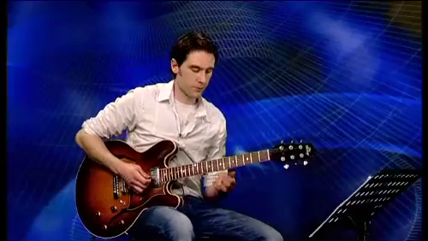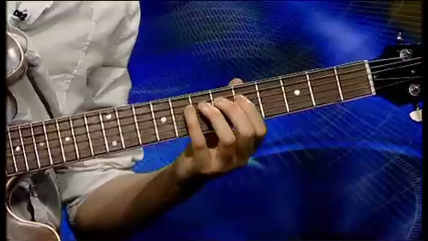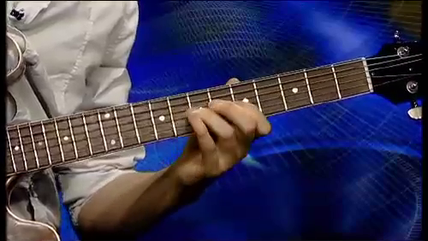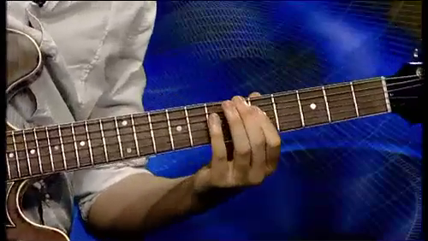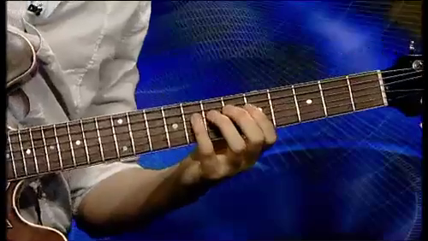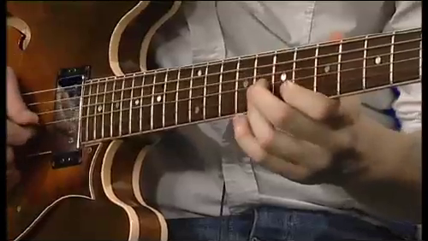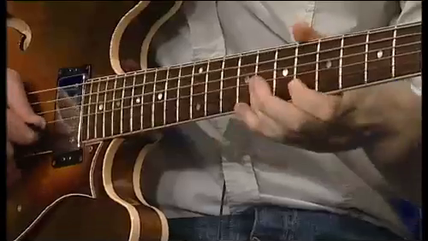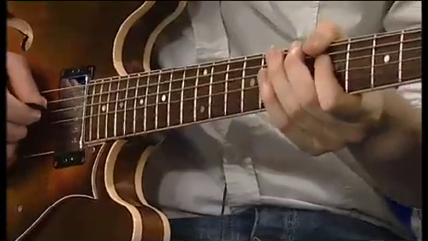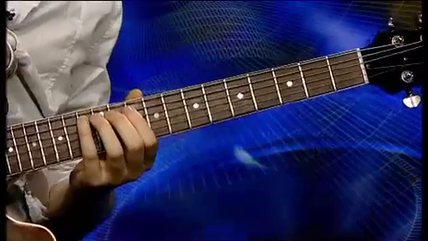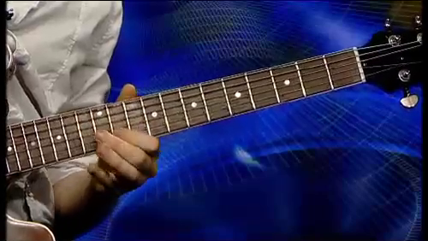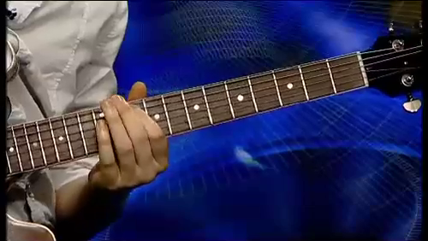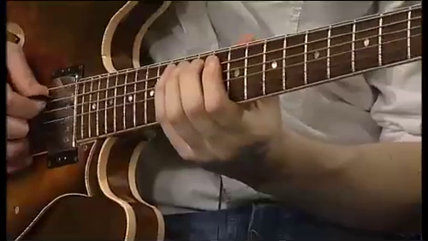Lick number 4. 1, 2, 3, 4. And again, 1, 2, 3, 4. Lick number 4 in the higher position. 1, 2, 3, 4. And again, 1, 2, 3, 4.